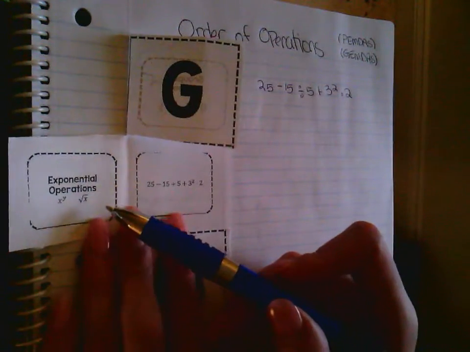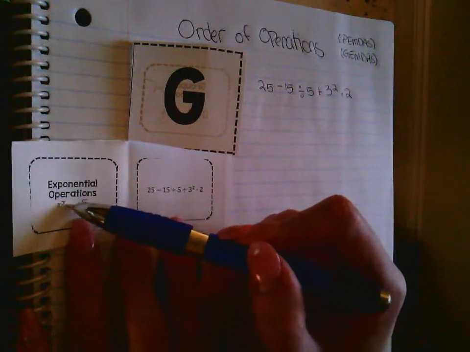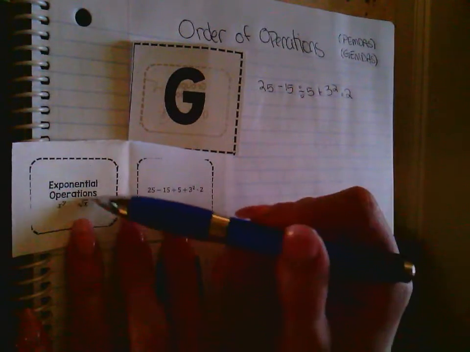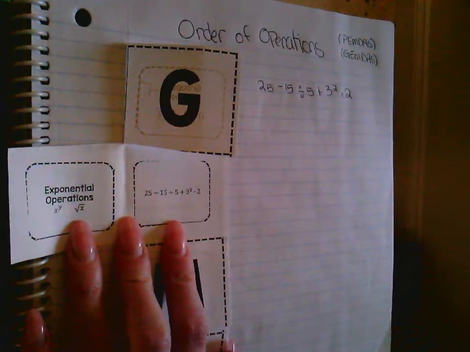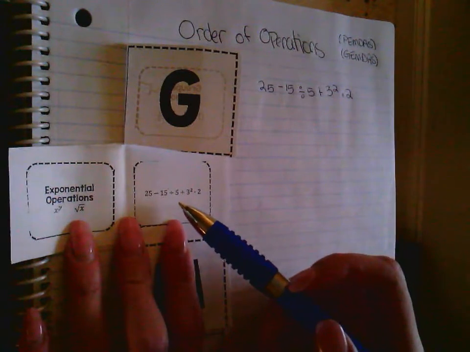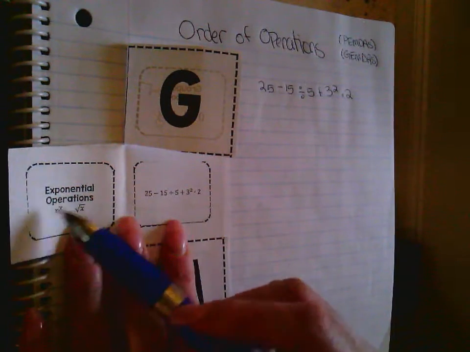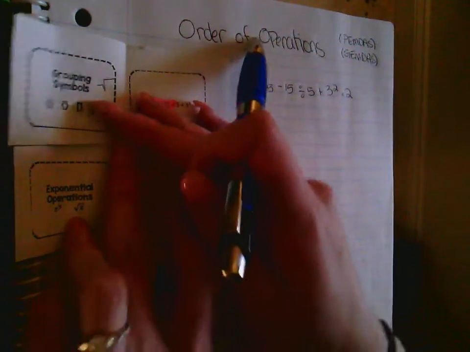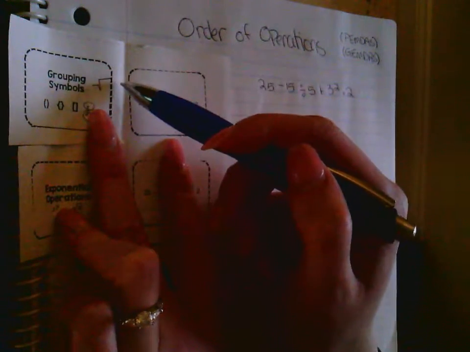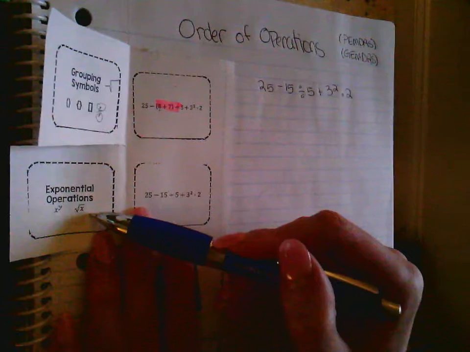My next step, if we look, is E. E stands for exponential operations. Remember, exponent is when we have that itty bitty thing up high or a square root. So, in this case, we are going to go ahead and do either squaring or square root. Remember, I mentioned that the radical itself is a grouping symbol. That means if we had something like the square root of 6 plus 2, you're going to answer 6 plus 2. When we see the square root here, that means we are going to solve for the square root.